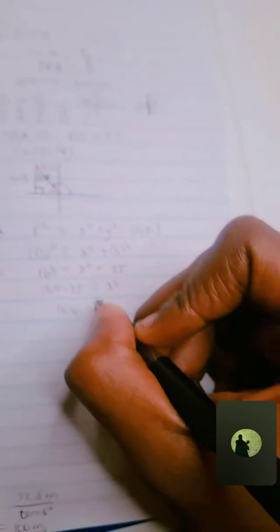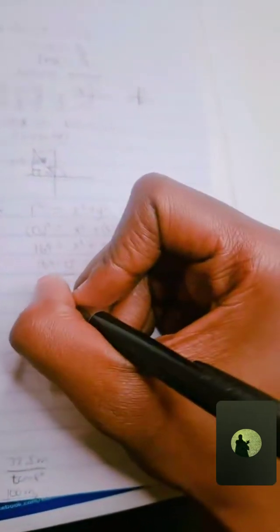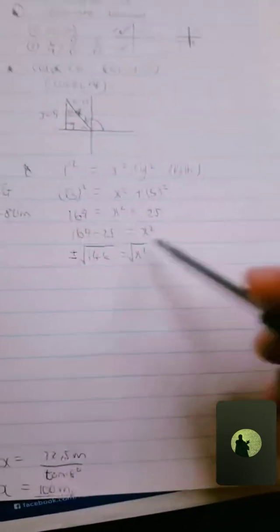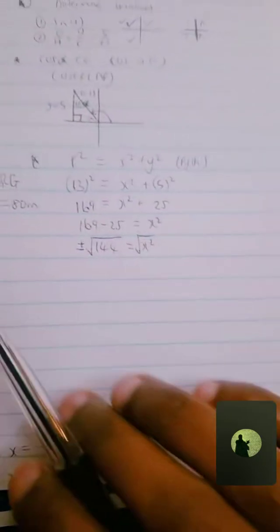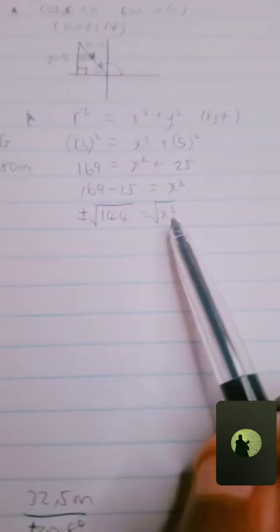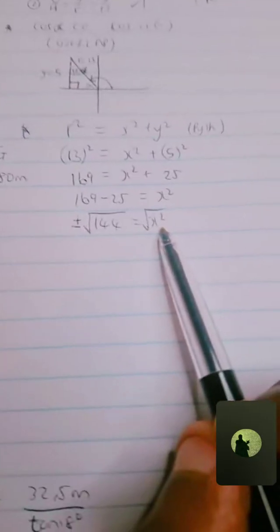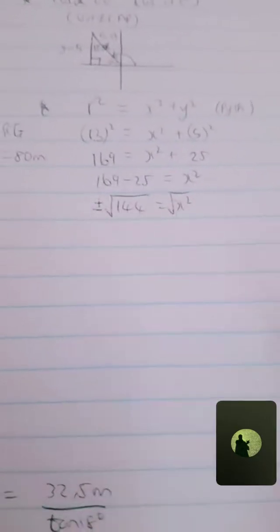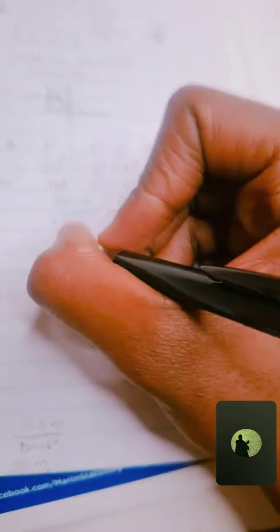We don't forget about the change of the signs. We get 144 is equal to x squared. What is the square root of x squared and the square root of 144? Don't forget, guys, we put plus minus here because it can either be positive or negative. The minute you take the square root, you must put plus minus. For your even exponent, you take the square root, you put plus minus. Final answer, x is equal to 12.